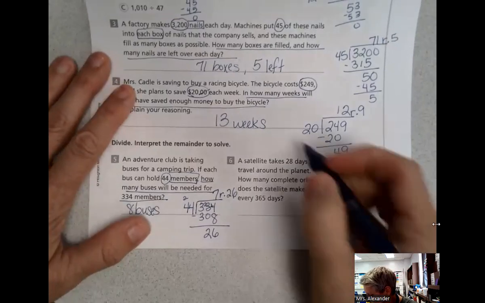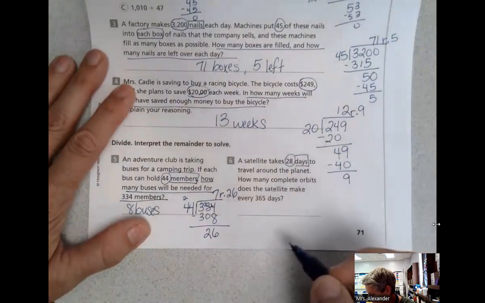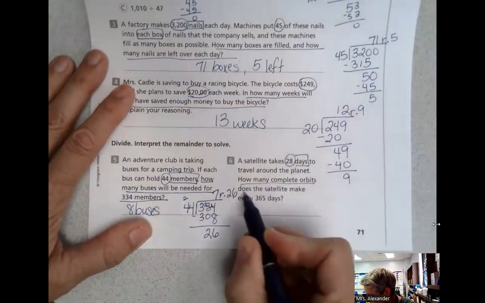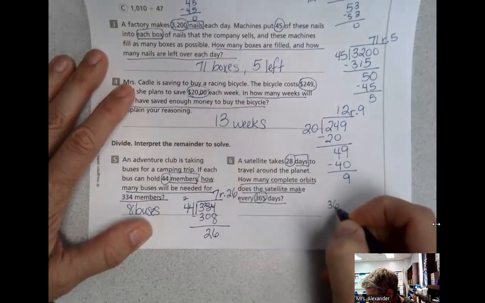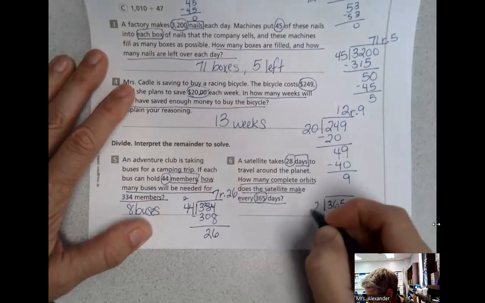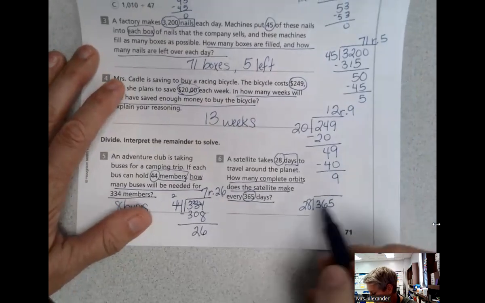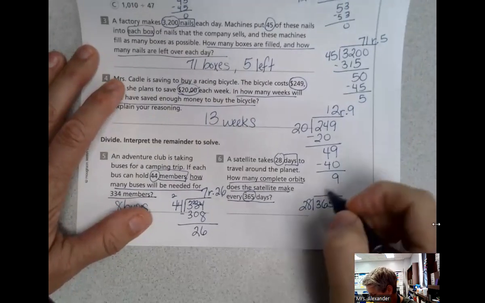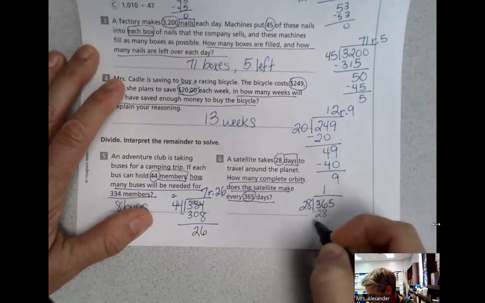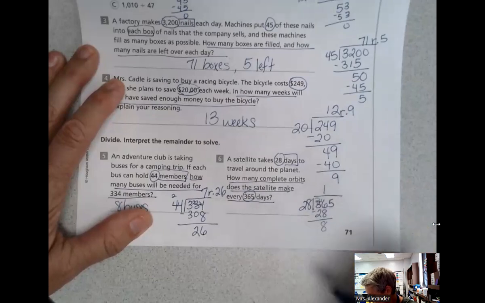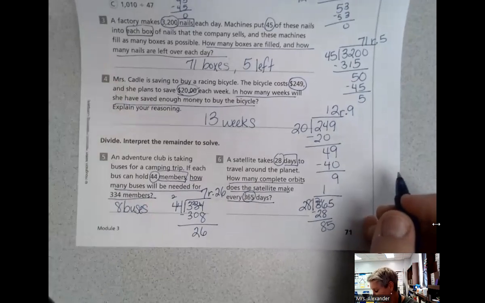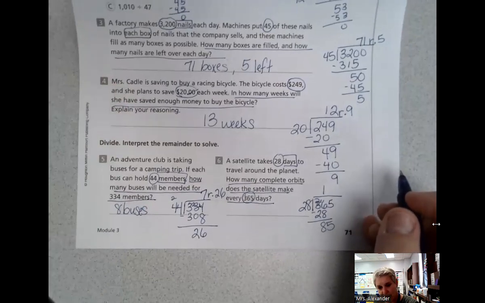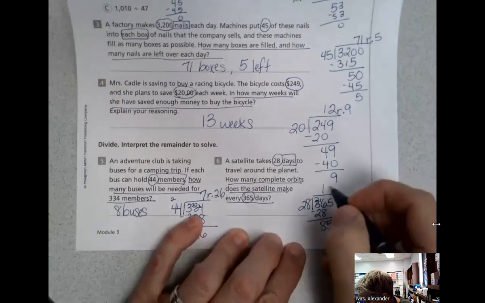A satellite takes 28 days to travel around the planet. How many complete orbits does the satellite make every 365 days? So again, we'll do 365 divided by 28. 28 does not go into 3. It goes into 36 one time. We'll subtract and have 8. Then we'll do our 5 down. So 28 into 85. I'm going to say 2 times.